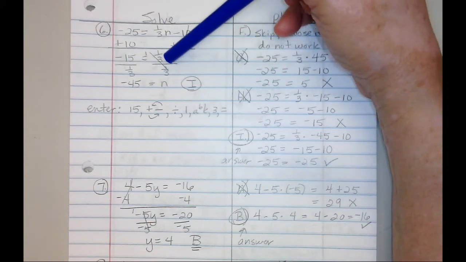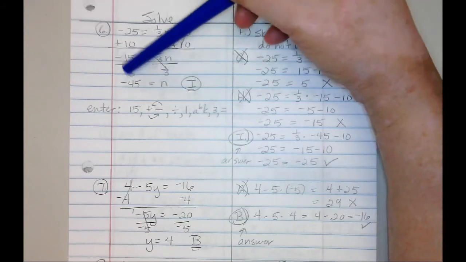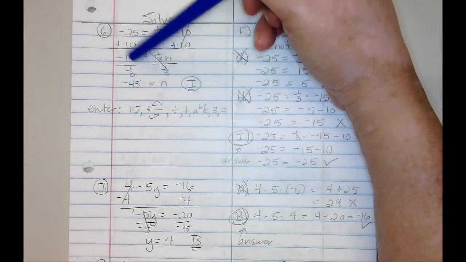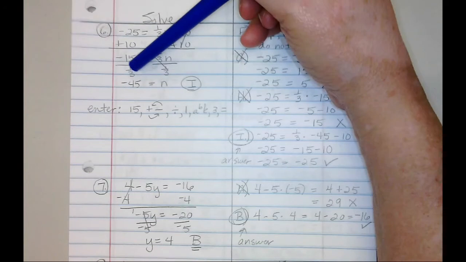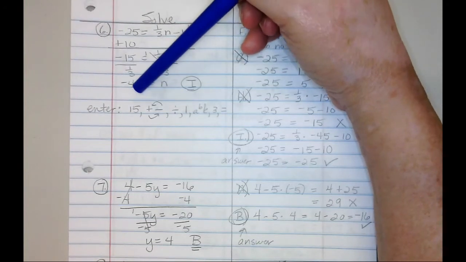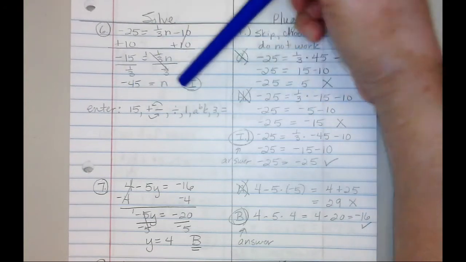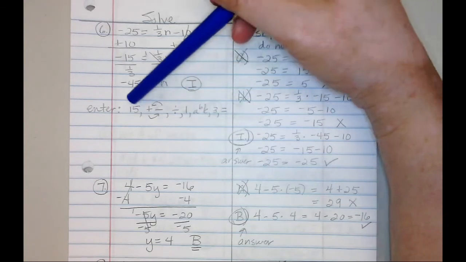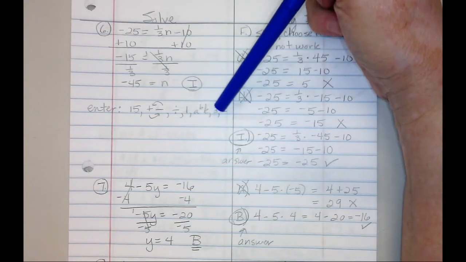This means multiplication. The opposite of multiplication is division, so we divide both sides by 1/3. You can put this in your calculator: negative 15 divided by 1 ABC 3 equals, and you get negative 45, which is answer choice I. And here are the keys that you would use on your calculator.